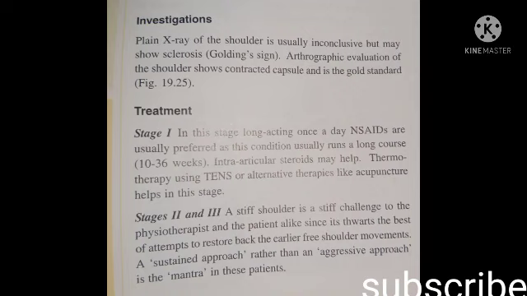Stages 2 and 3. A stiff shoulder is a stiff challenge to the physiotherapist and the patient alike, since it thwarts the best of attempts to restore the earlier free shoulder movements. A sustained approach, rather than an aggressive approach, is the mantra in these patients.